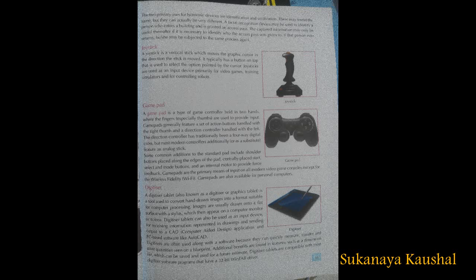It looks like a stick with a spherical ball, and the lower spherical ball moves in the socket and moves in four directions: up, down, left and right. The function of the joystick is similar to the mouse, and it is mainly used for computer aided designing like CAD, and for playing video games or computer games. So this is basically the work of an input device like the joystick.